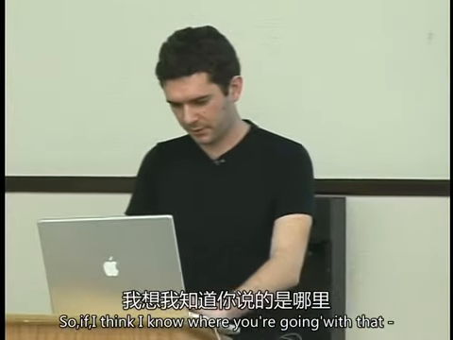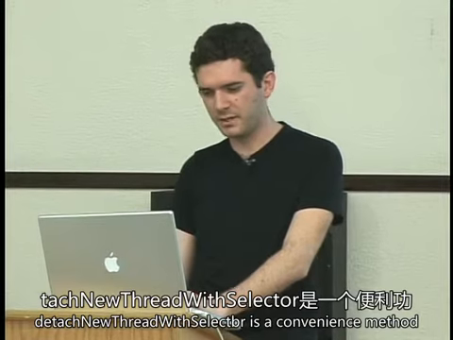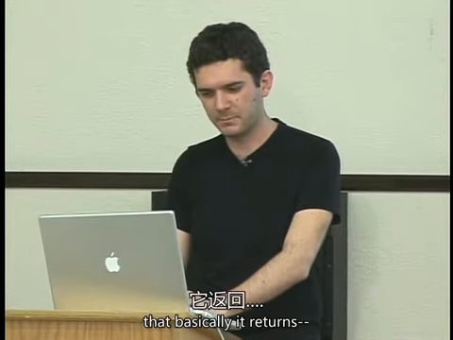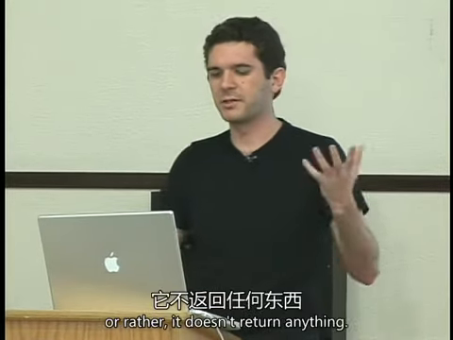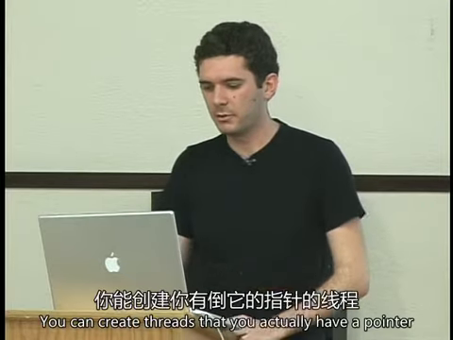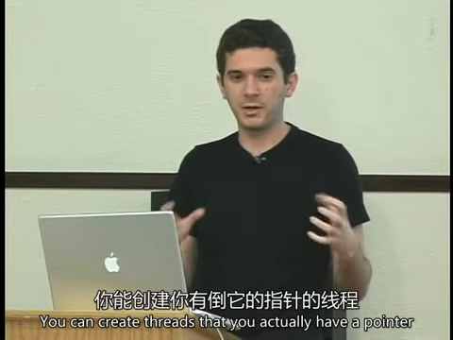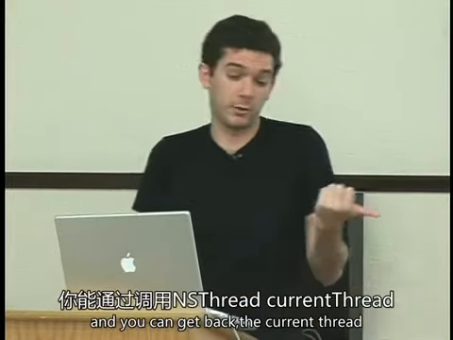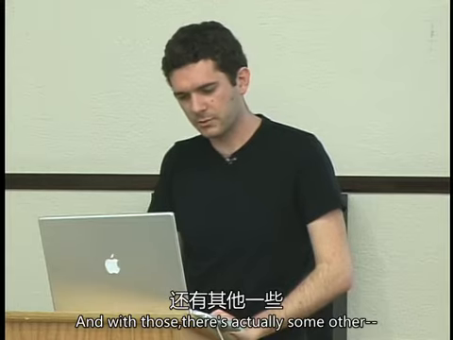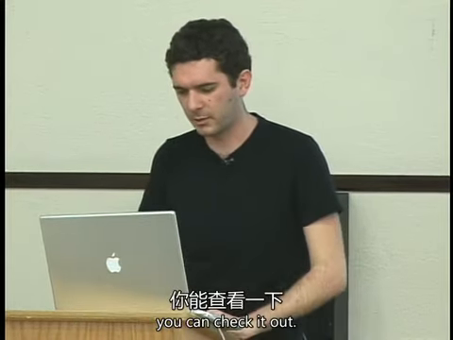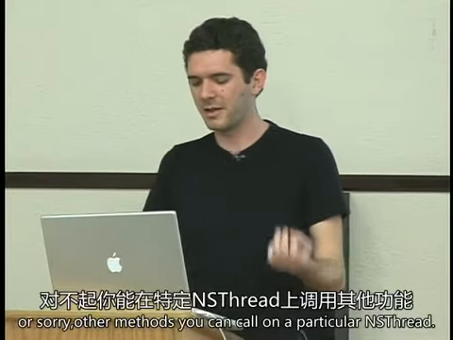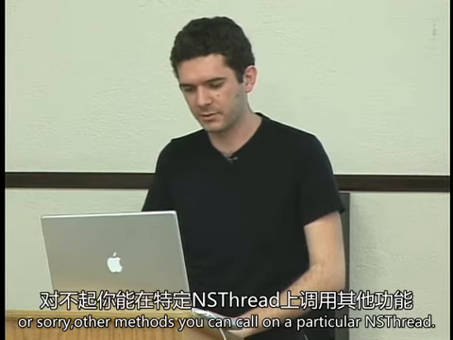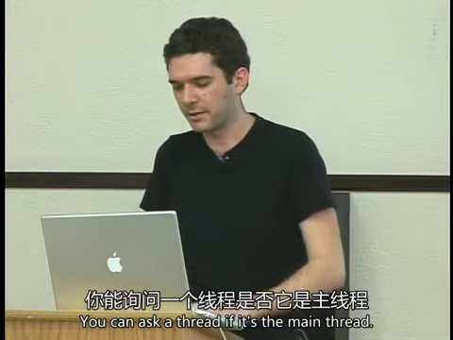So I think I know where you're going with that. The detachNewThreadSelector is a convenience method that basically, rather, it doesn't return anything. It starts a new thread. You can create threads that you actually have a pointer to, an actual NSThread object. And you can get back the current thread by calling NSThread currentThread. And with those, there are other methods you can call on a particular NSThread. You can ask a thread if it's the main thread.